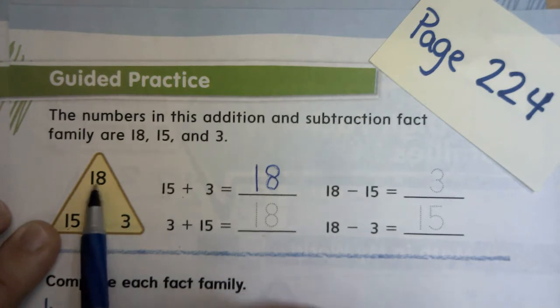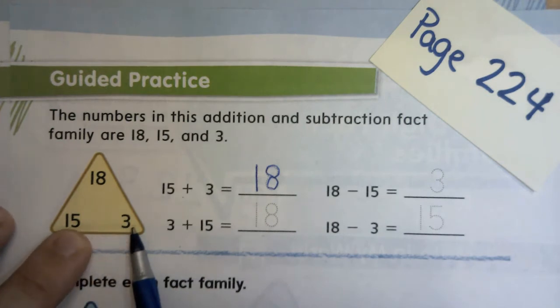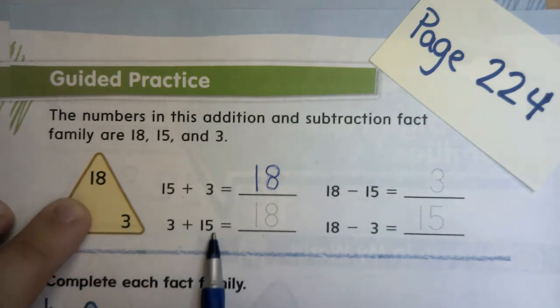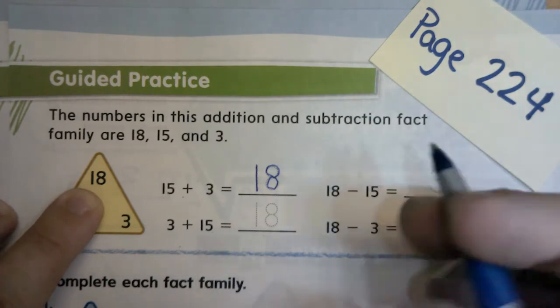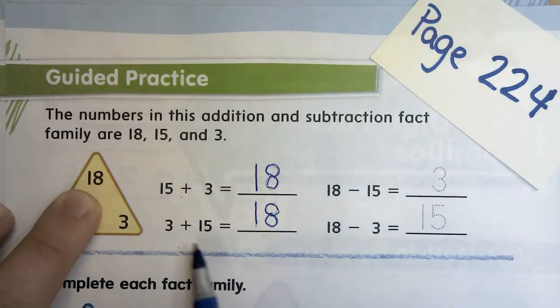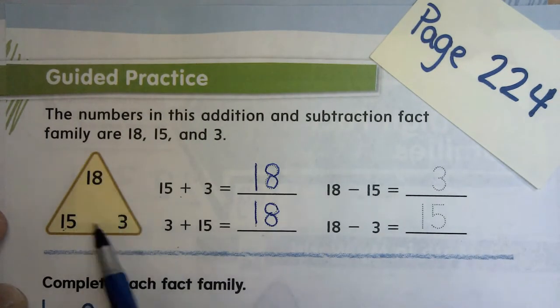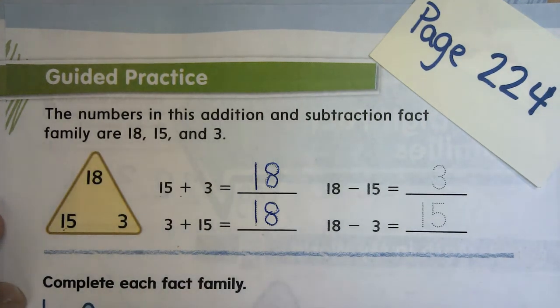Well, my next one is going to have me start with 3, and I'm going to slide across. So 3 plus 15, and then I can pop up to the top and see, oh, 3 plus 15 is 18. So I can add these together going either direction, and the top of my fact triangle helps me out. Well, does this work if we do it with subtraction?